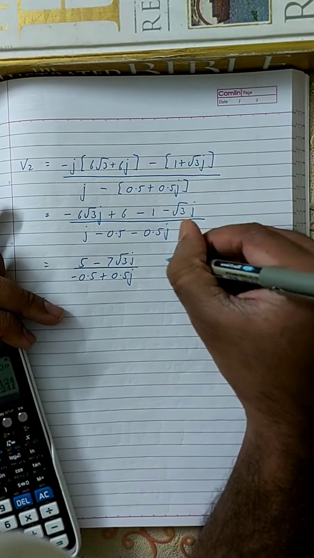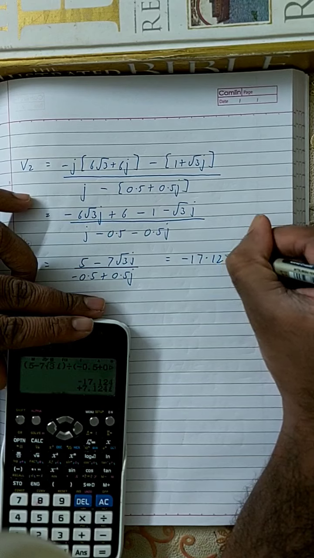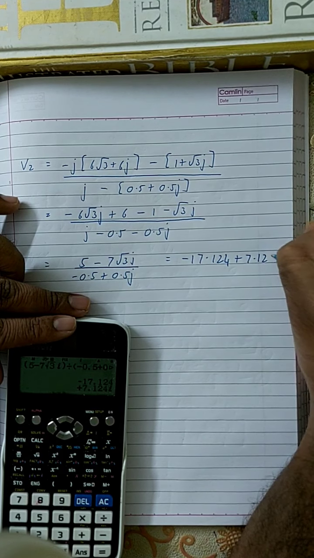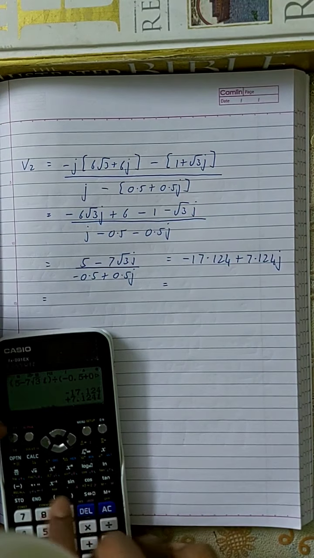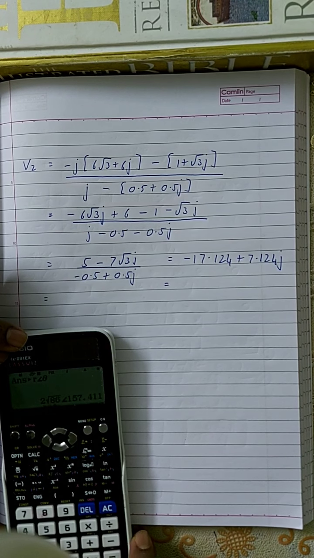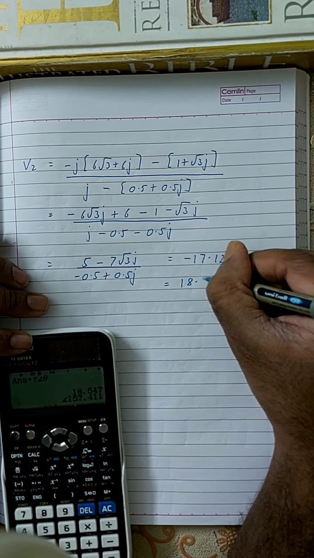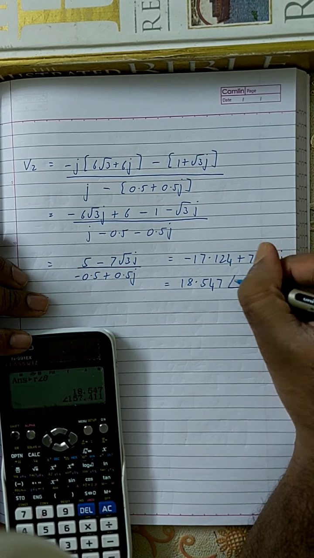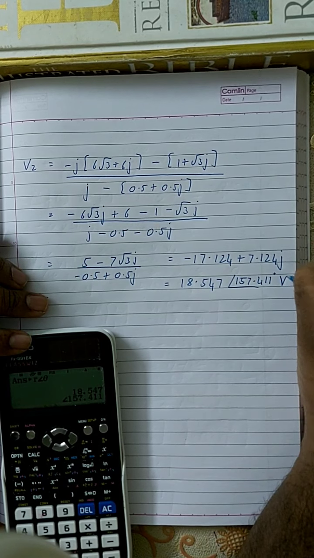You will get the answer as minus 17.124 plus 7.124J, or in other words, converting this into polar form, it is 18.547 angle 157.411 degrees volt.